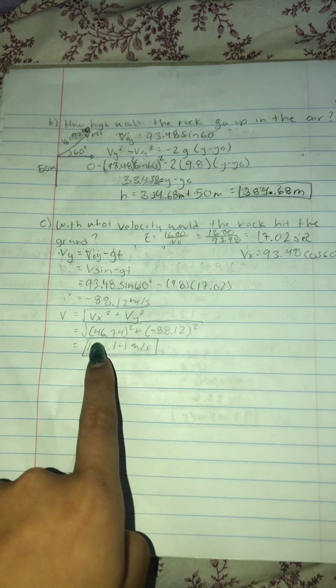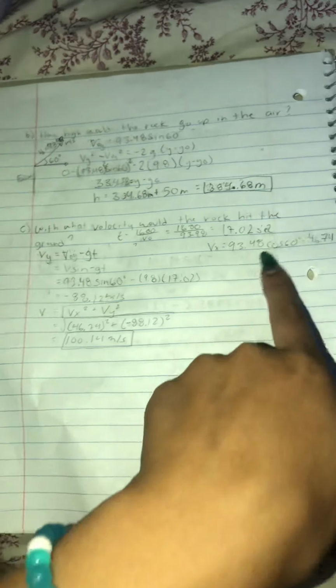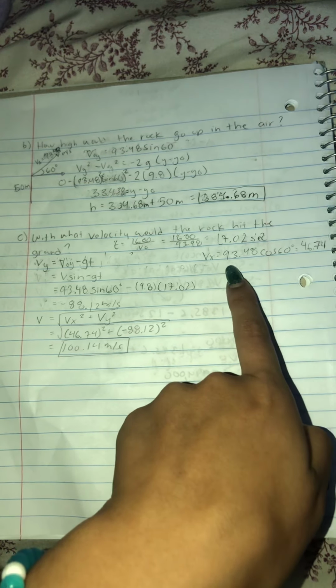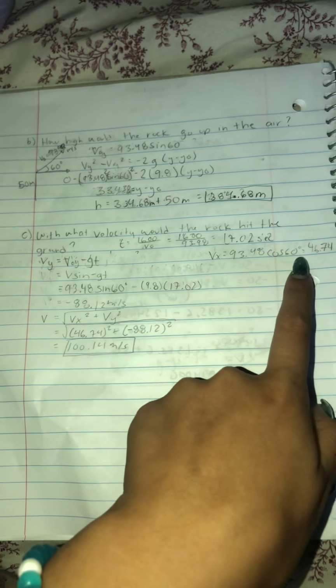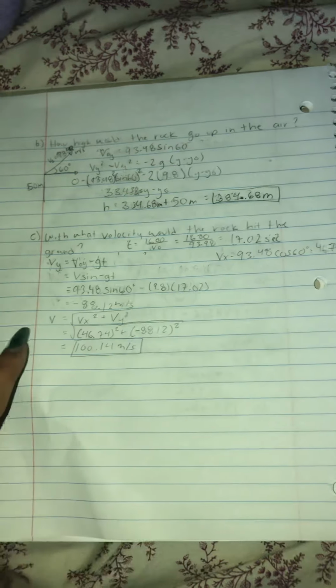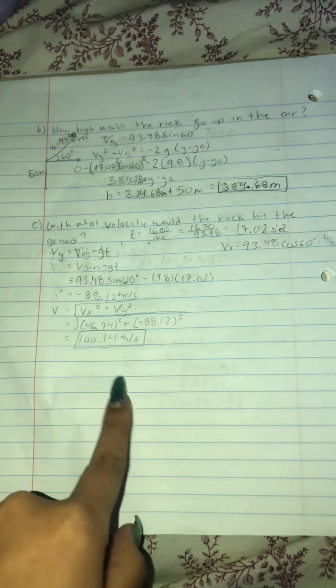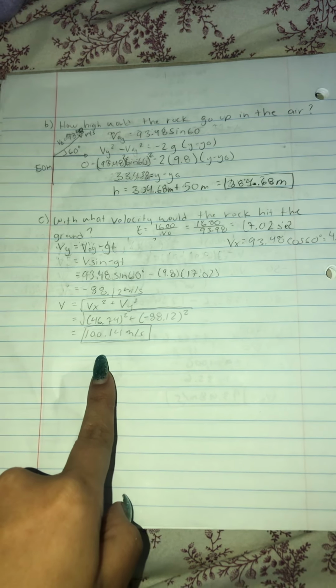We haven't found the x component yet, which is fine. We did it over here. Vx equals 93.48 cosine 60 degrees, which is 46.74. You plug it in, and then at the end you get 100.14 meters per second.